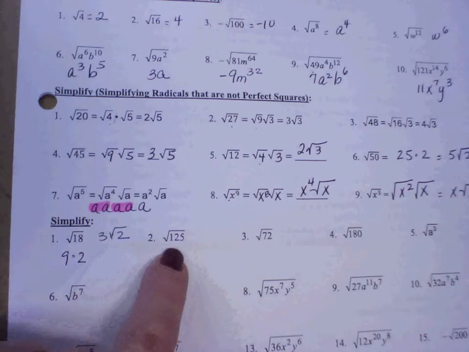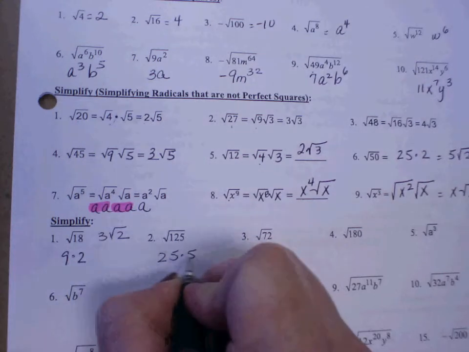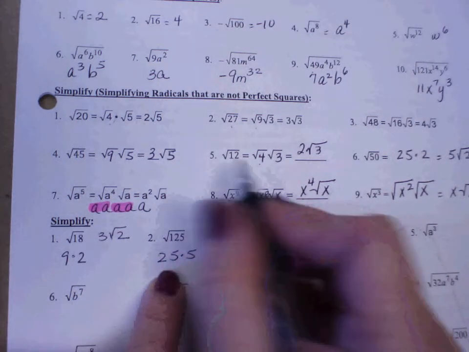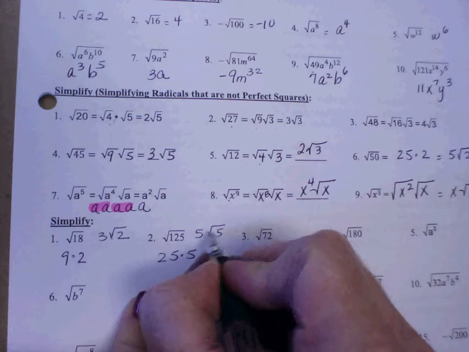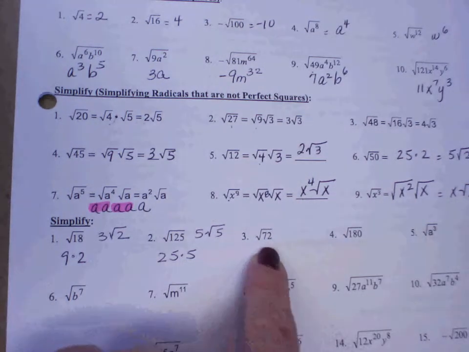All right, 125. This one's easy. Think about quarters. 25 and 5. What's the square root of 25? 5. And then square root of 5 stays in. Yay? All right, 72.